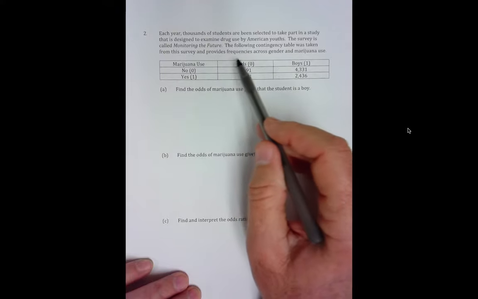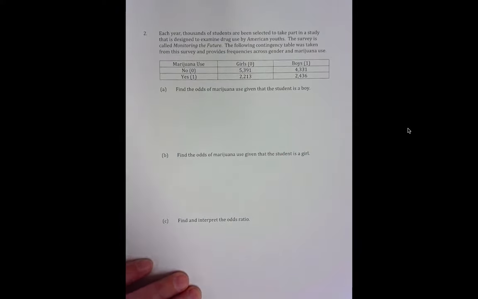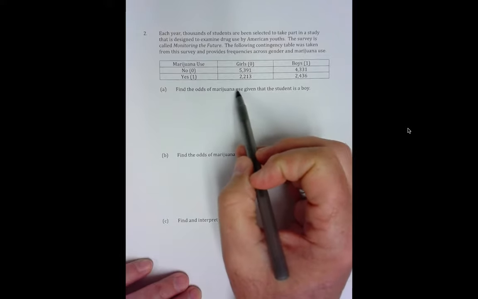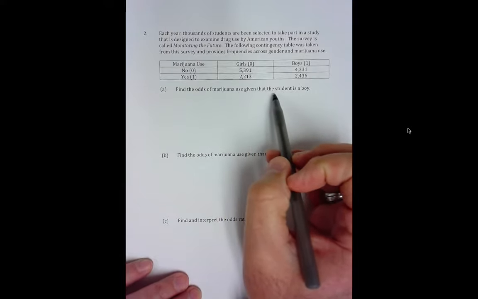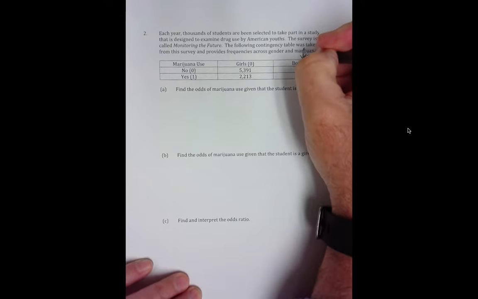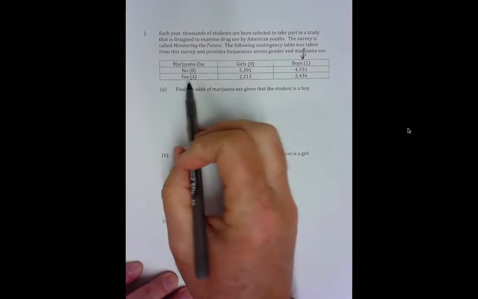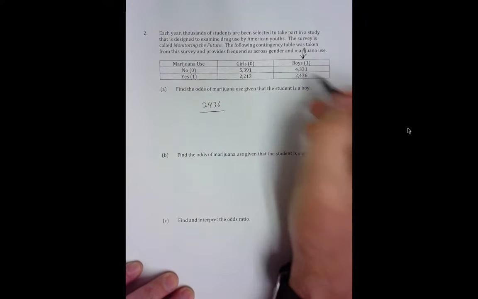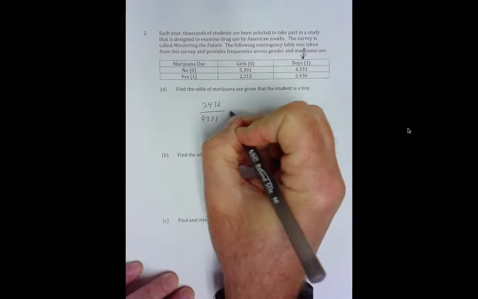Contingency table is taken from survey gender and marijuana use. So we find the odds of marijuana use given the student is a boy. So we had tunnel vision right there, so using would be 2436 over 4331.